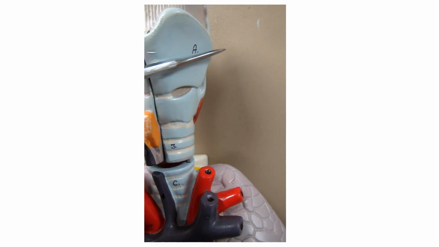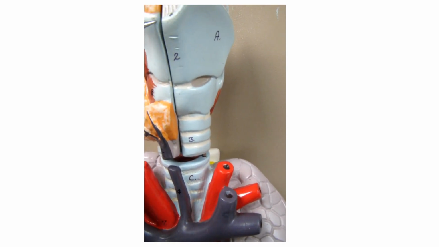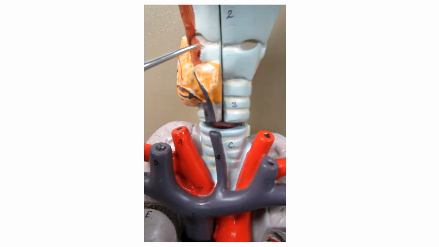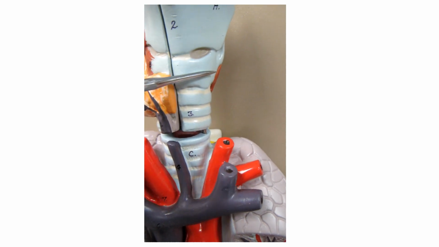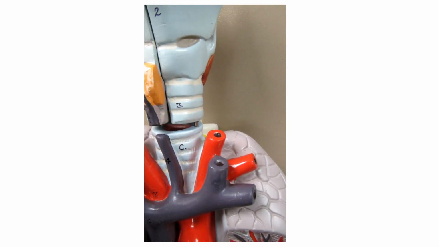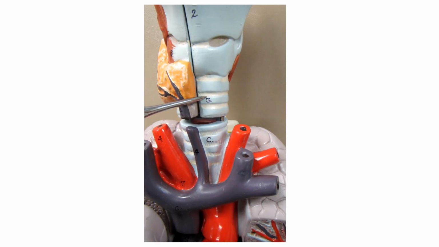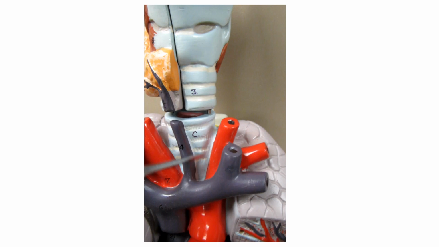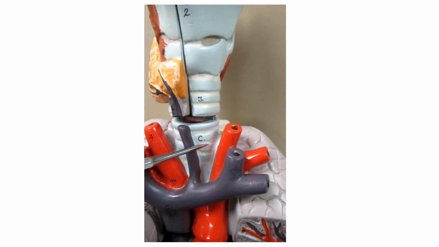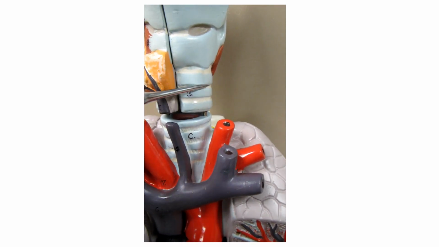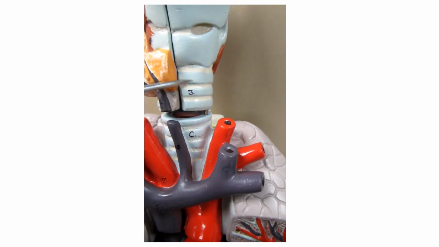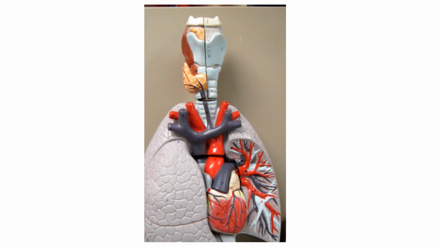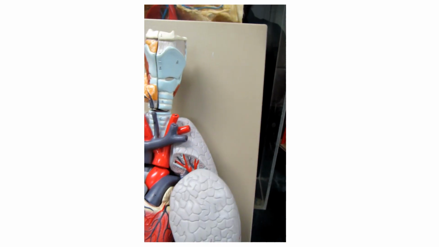The thyroid cartilage is right here. Here's our laryngeal prominence, otherwise known as our Adam's apple. And then below here, here's your cricoid cartilage. Below the level of the cricoid cartilage, you can see the trachea. The trachea is the fancy anatomy term for the windpipe, and it's composed of these hyaline rings held together by membrane.